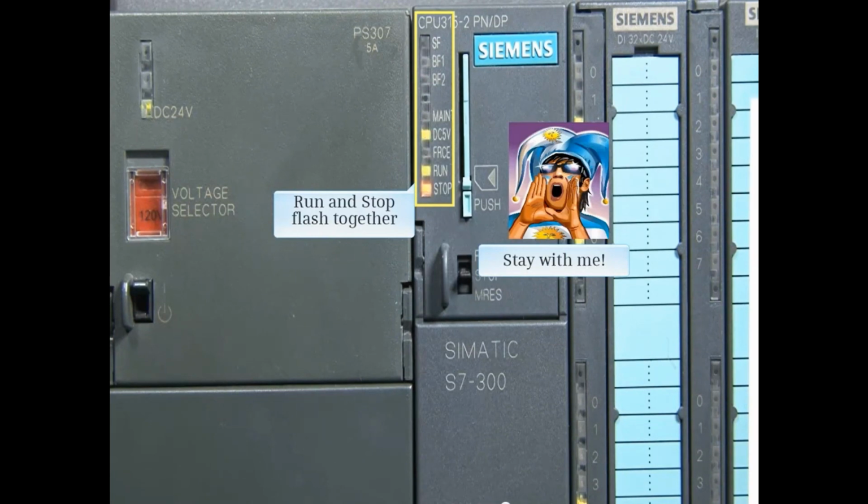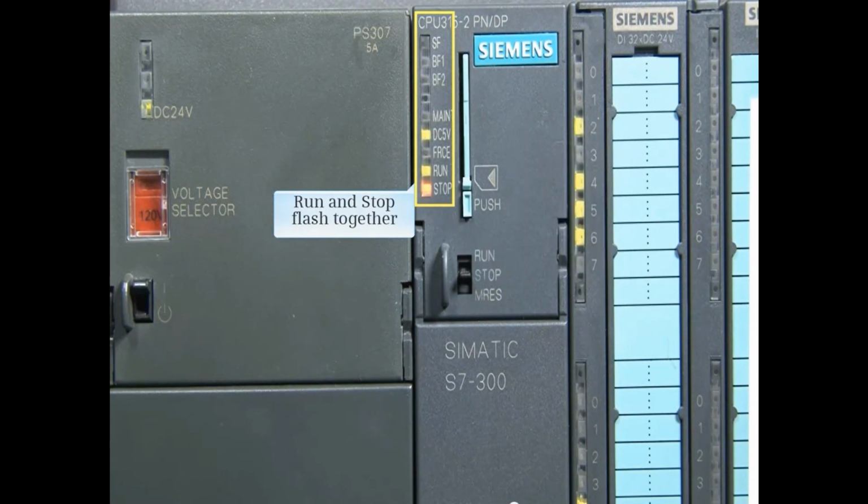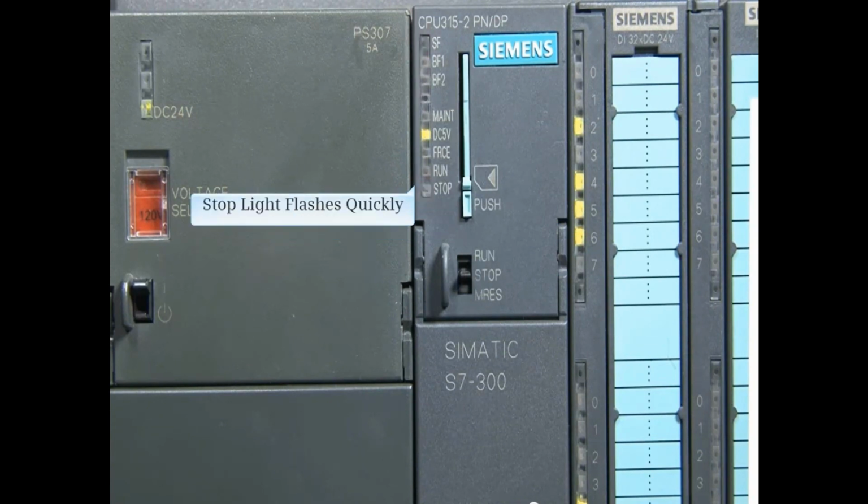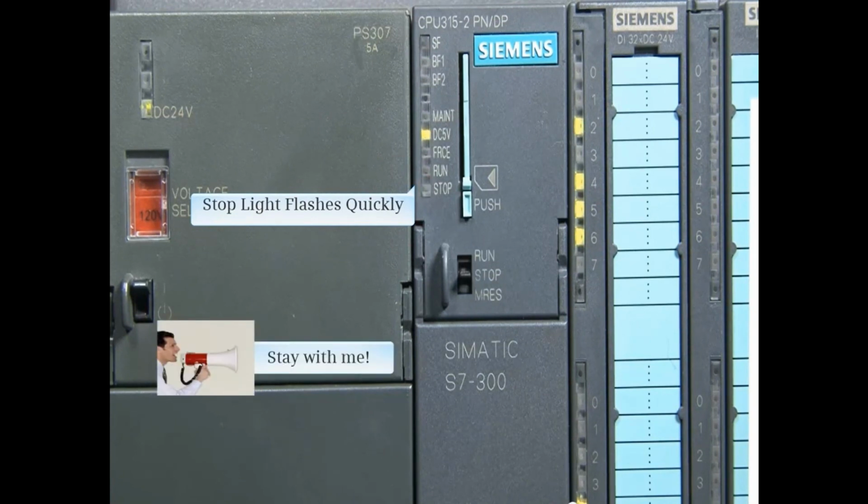Stay with me a little while longer. The stop light flashes quickly and will do this for about 18 seconds. We're getting pretty close now. Stay with me a few more seconds.